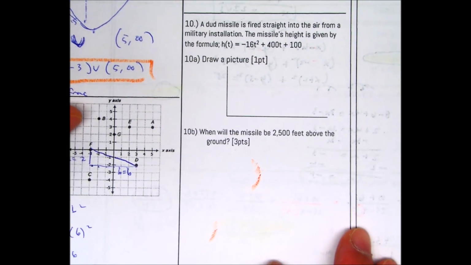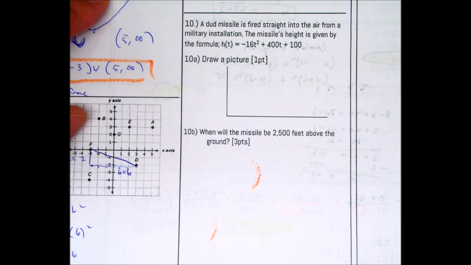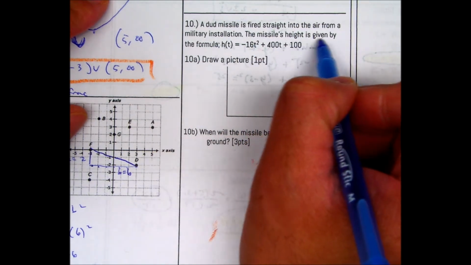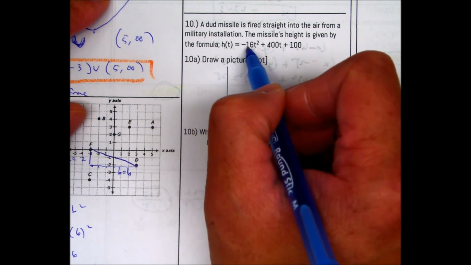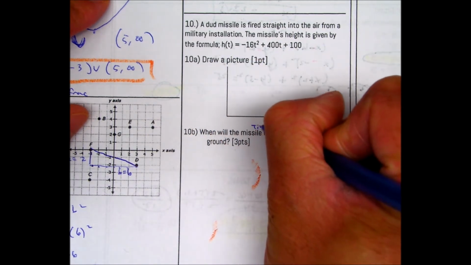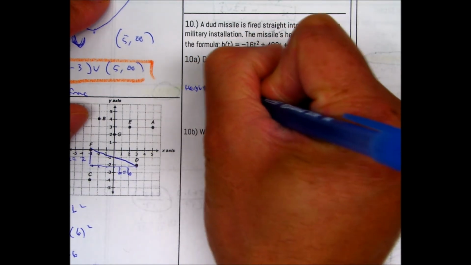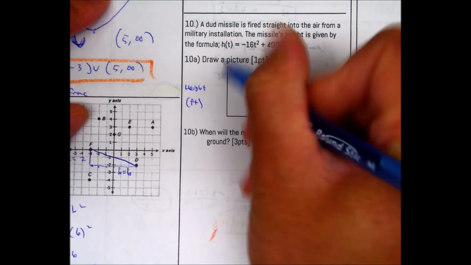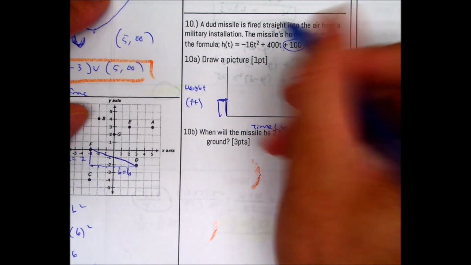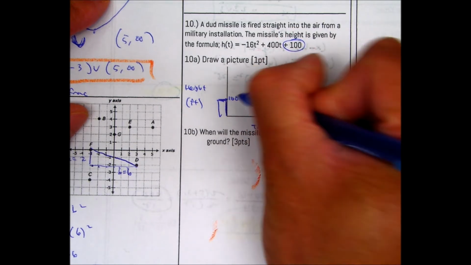Question number 10. A missile is fired straight into the air from a military installation. The missile's height is given by the formula h of t equals negative 16t squared plus 400t plus 100. So here's time measured in seconds. Here's height measured in feet. My military installation is a building, and because you have a y-intercept of 100, this is 100.